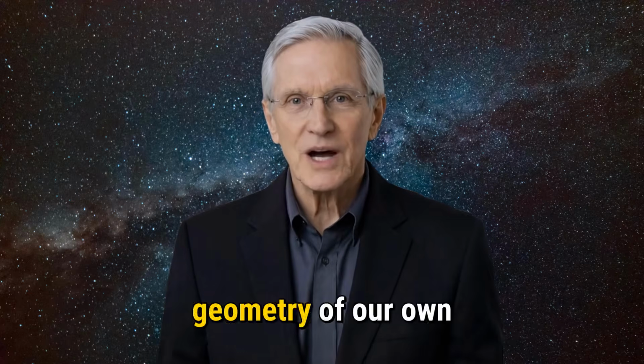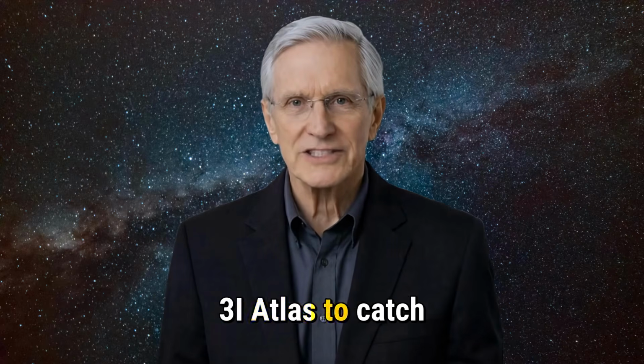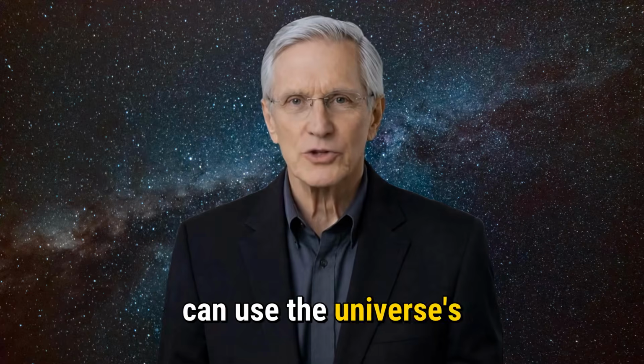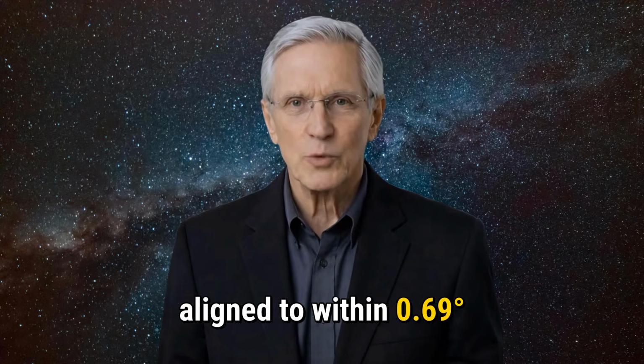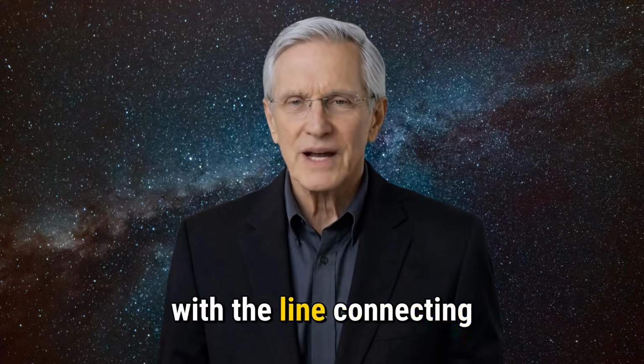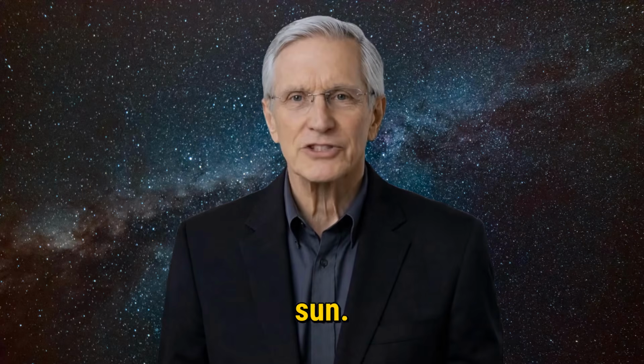This is where the geometry of our own planet comes into play. We can't fly to 3I Atlas to catch a sample, but we can use the universe's lighting to our advantage. On January 22nd, Earth aligned to within 0.69 degrees with the line connecting 3I Atlas to the Sun.